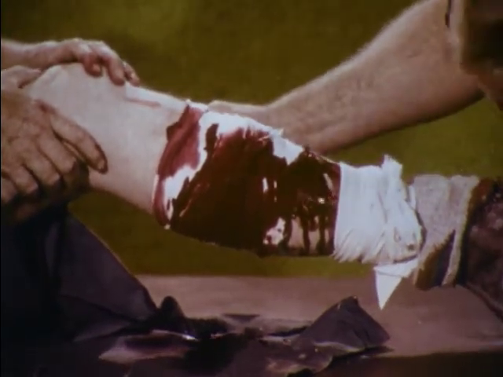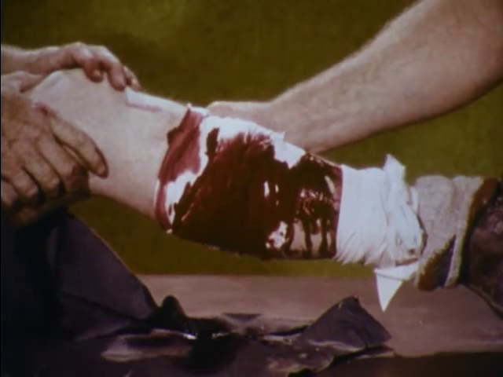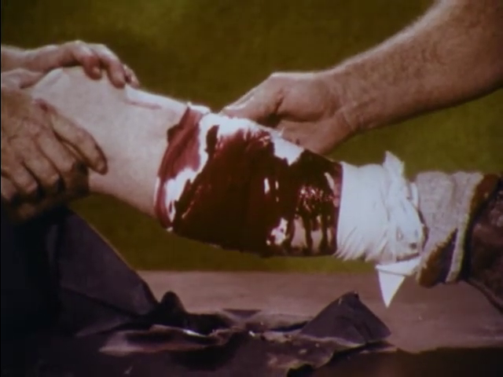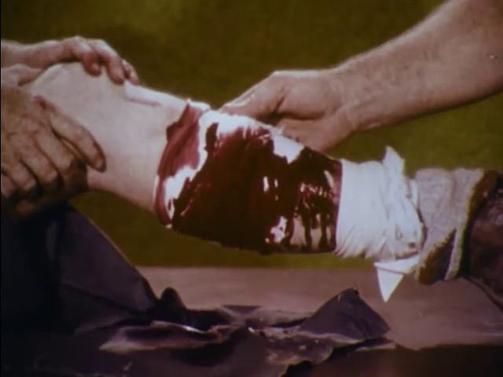Never permit a constricting bandage to remain tight longer than 10 minutes without periodically loosening it. If bleeding persists, tighten it again.